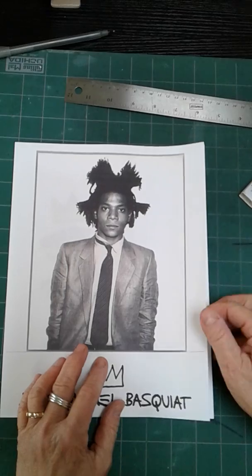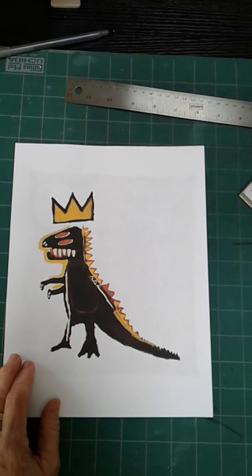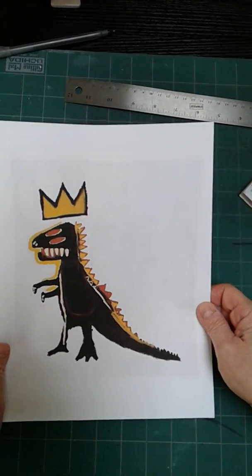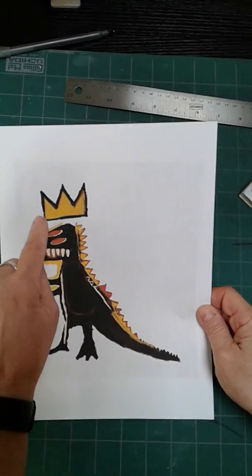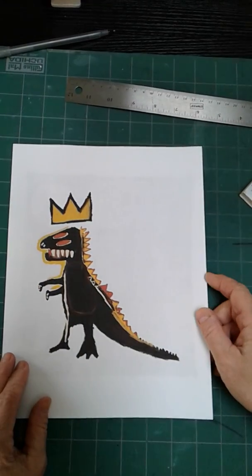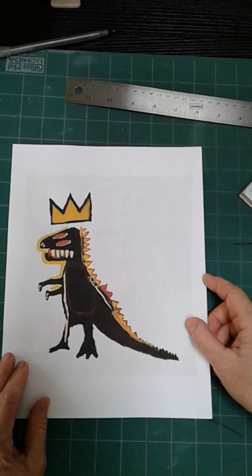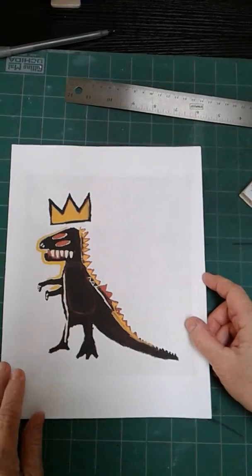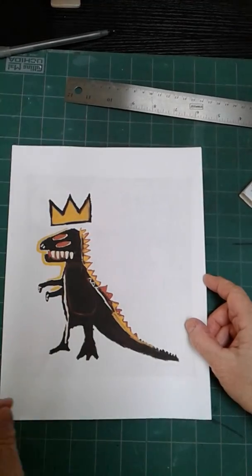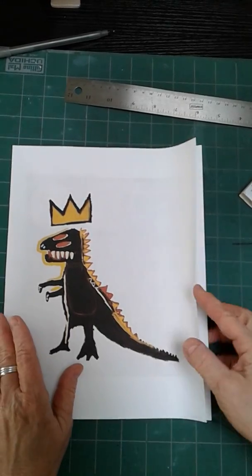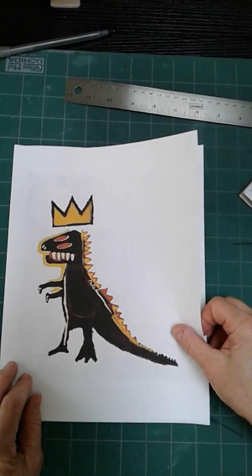Here are some of his paintings, some copies of his paintings. That's an odd painting. It looks like a T-Rex, but he's got a crown on his head. Basquiat liked to use lots of symbols in his work. A symbol is a picture that stands for something. A crown can stand for a king or a ruler of some kind. So you will see a crown a lot in his pictures.